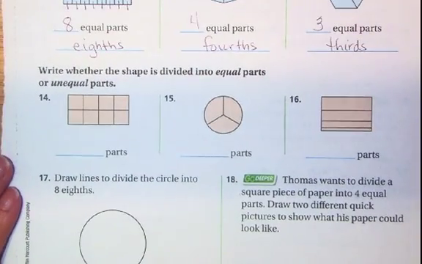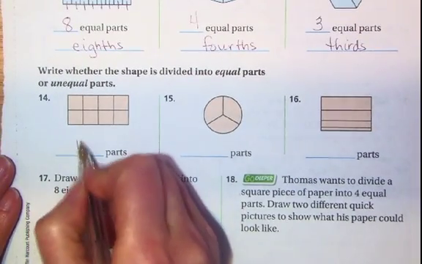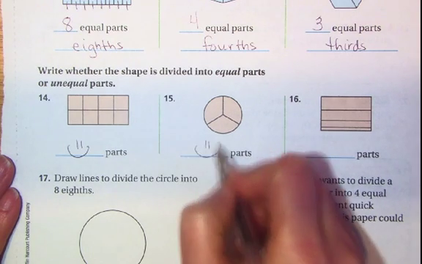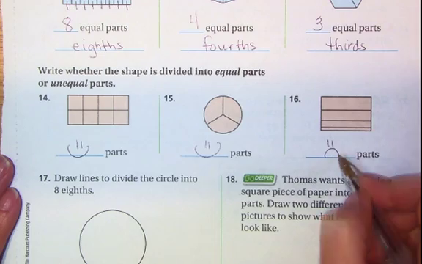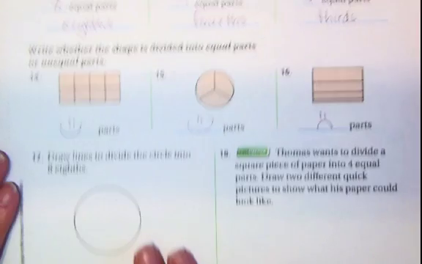Easy enough. Equal, not equal. We're just going to draw a smiley face. Smiley face. What do I draw here? You got it. Sad face. All right. Not going to worry about number 17.